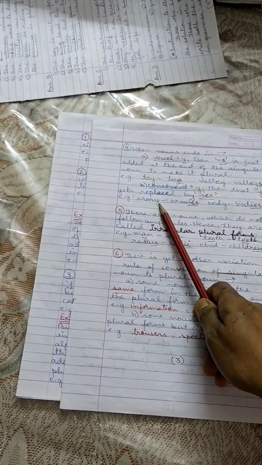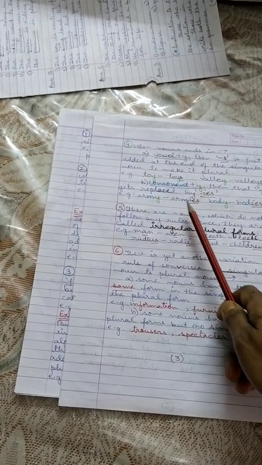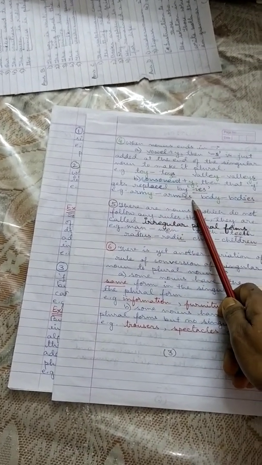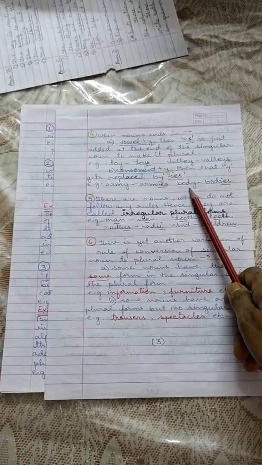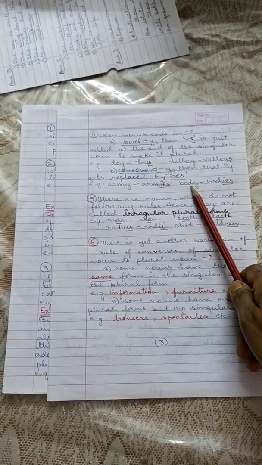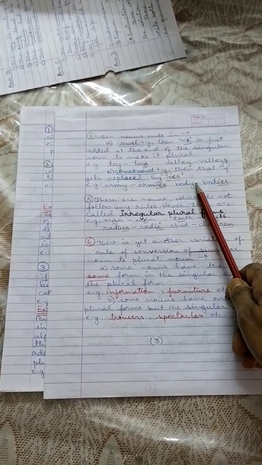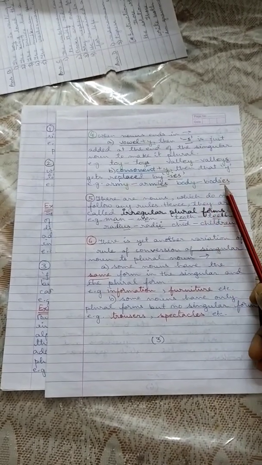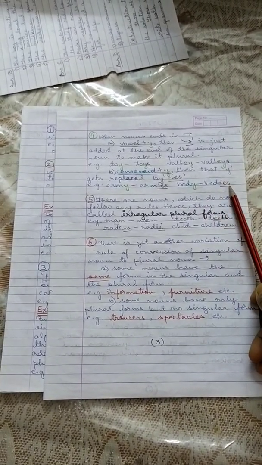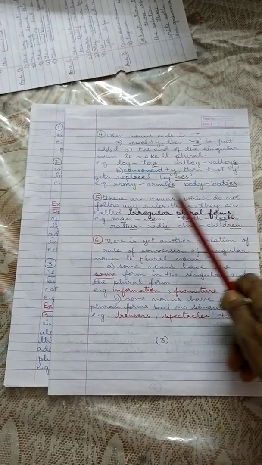For example, army, the Y gets removed and IES gets attached to the word. Body, the Y has a consonant D before it, so the Y gets removed and IES is added at the end of the word and it becomes bodies.